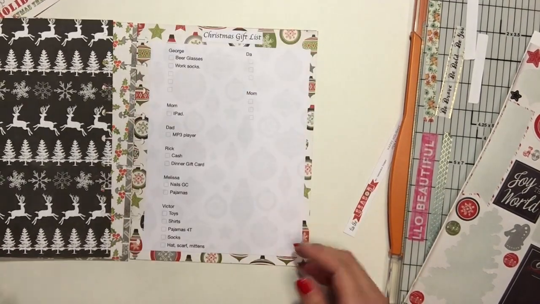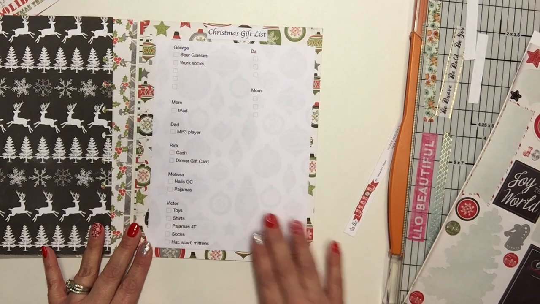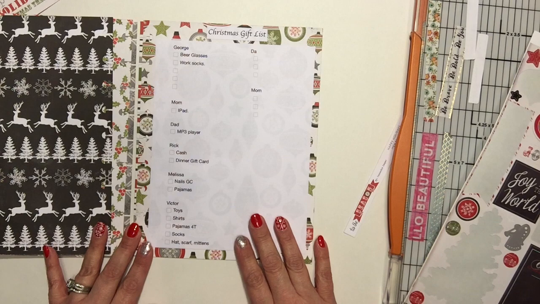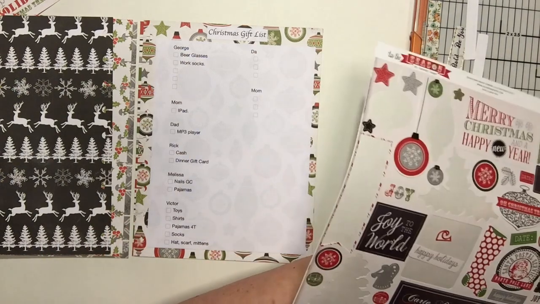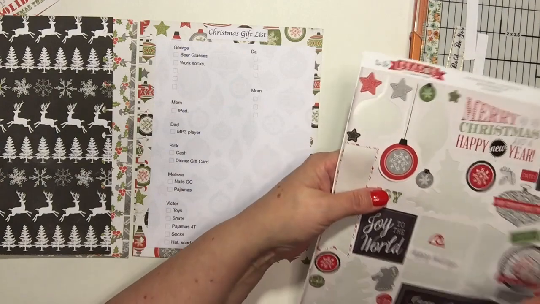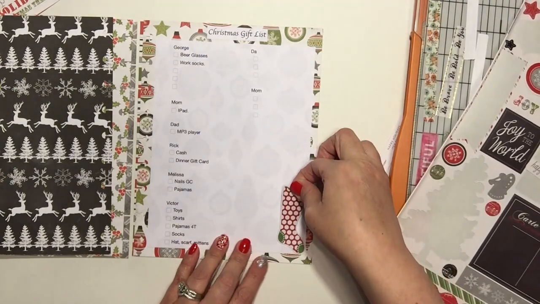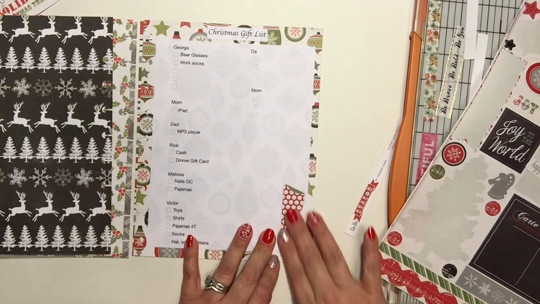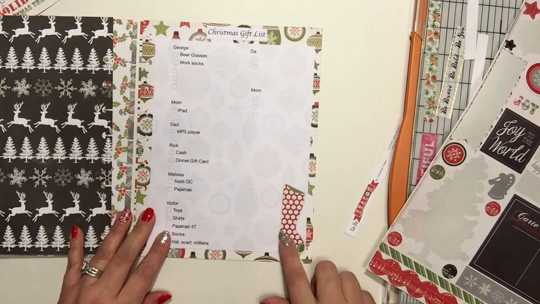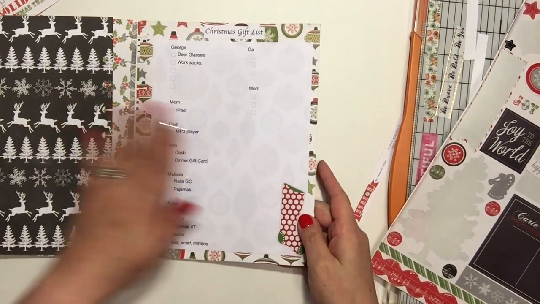I'm going to put that down here as well. And this is the Christmas gift list, and let's see, I think I'm going to add just this little stocking here. I need to make sure I have room to write, so I don't want to clutter it up necessarily with stickers.